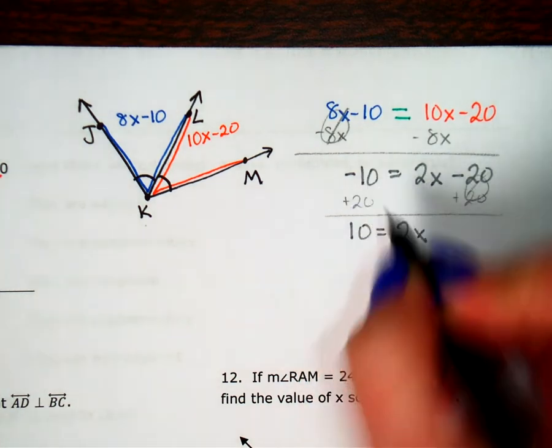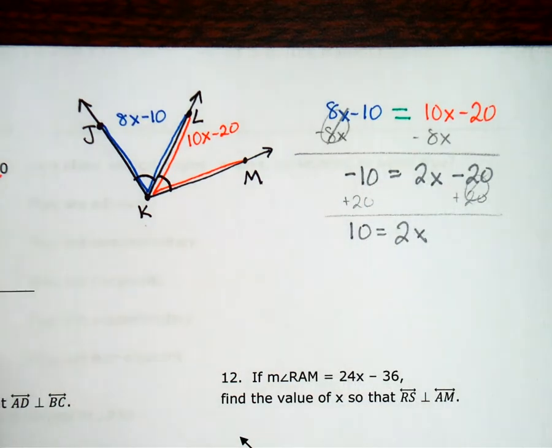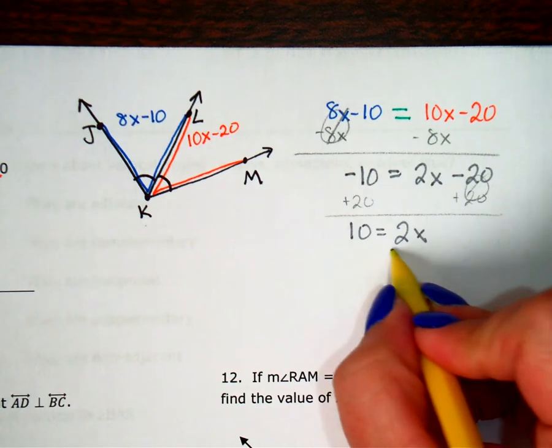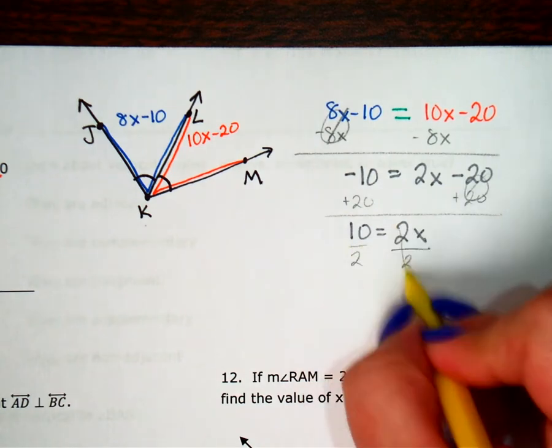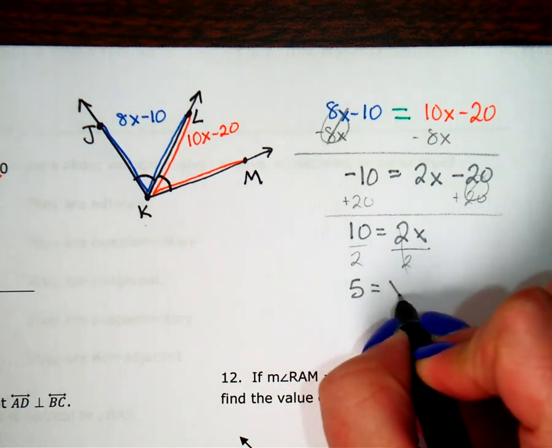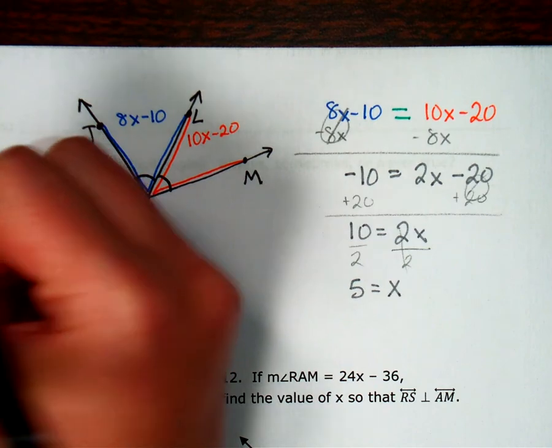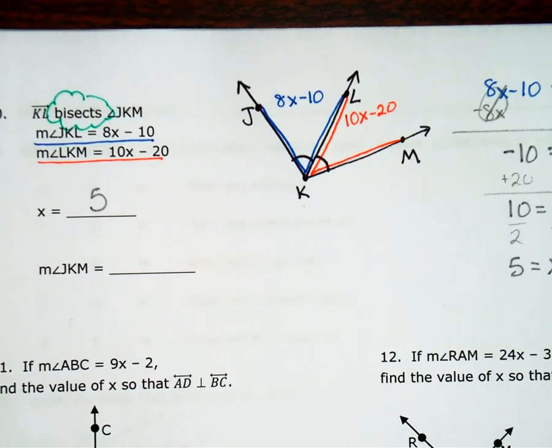And if you had lost that negative, right, you'd accidentally do 10 plus 20 and get a 30 here. So it's going to make a big difference if you lose that negative sign. Divide both sides by 2, and 5 equals x. Okay? So the value of x is 5.